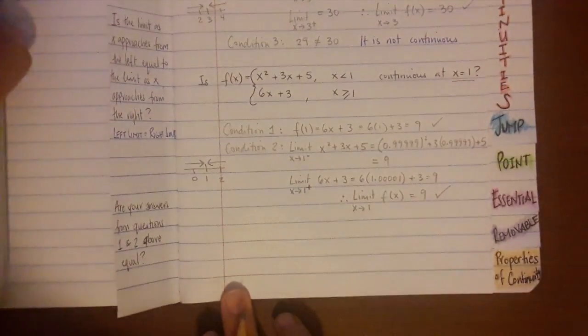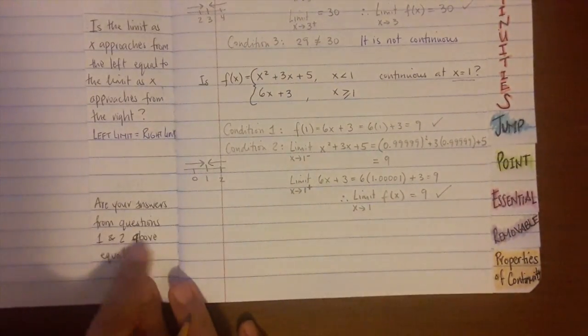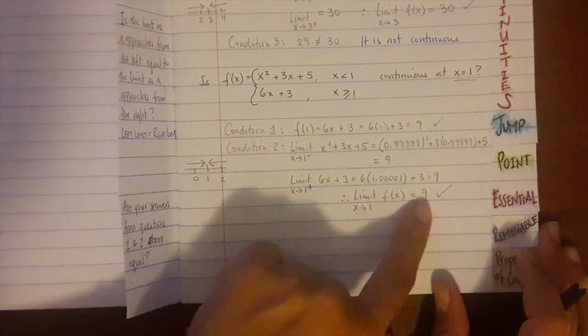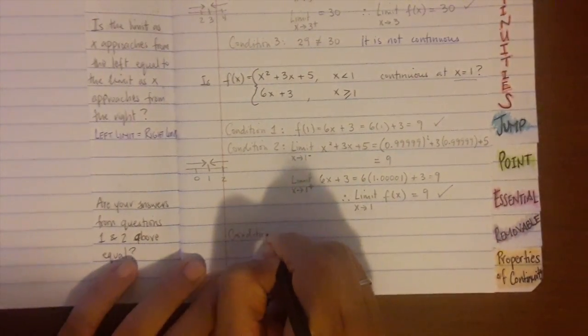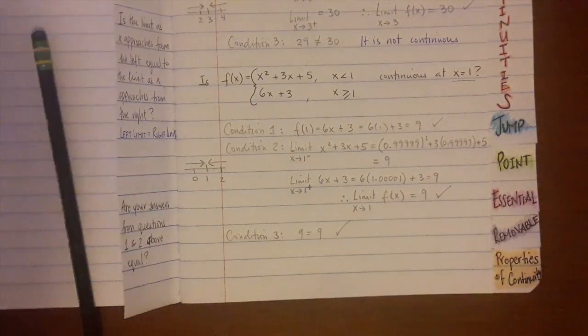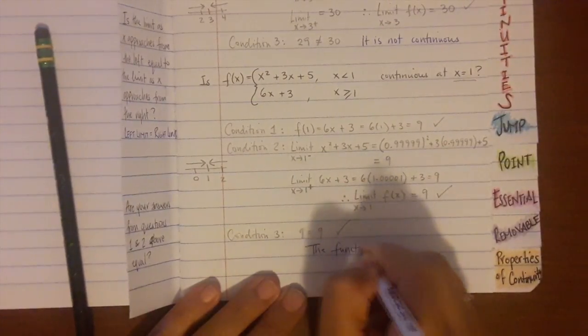So the first two conditions have been satisfied, and we must satisfy the third one. Is f of a defined, and is it equal to the limit? So looking at that, we got 9 for both answers, so therefore the third condition is satisfied. Therefore the function f of x is continuous at the point x equals 1.